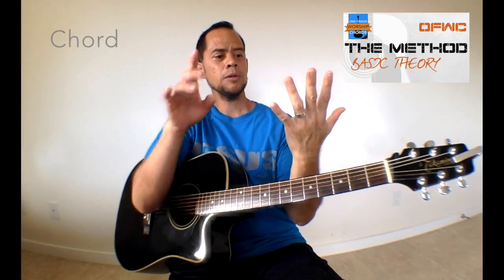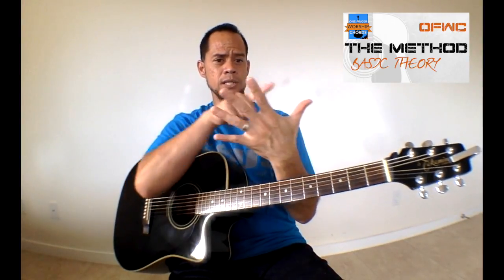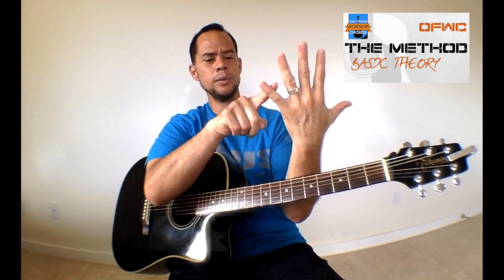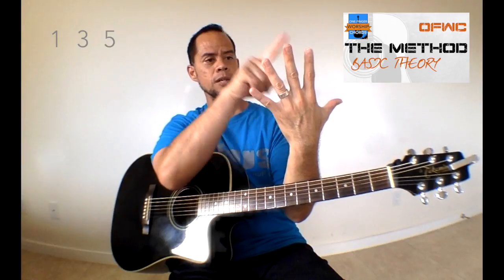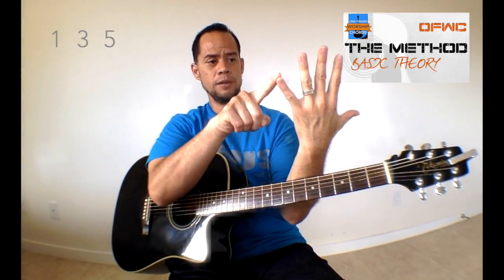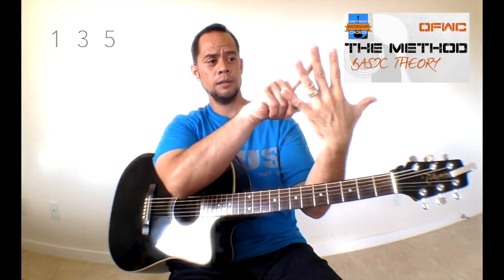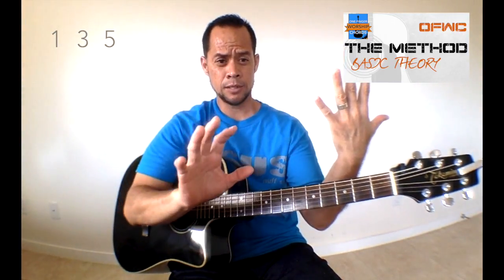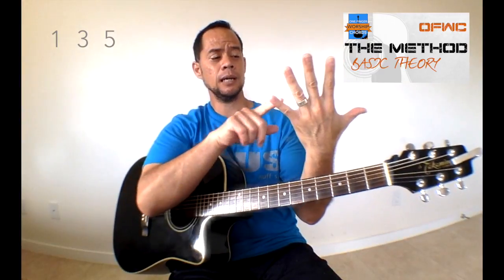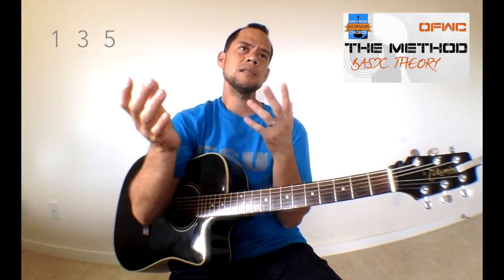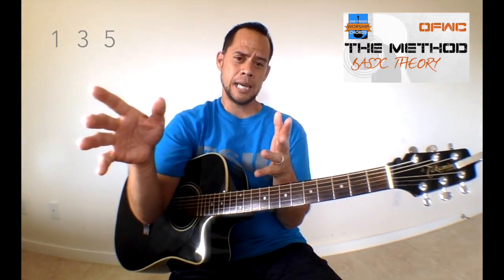So when somebody says to make a chord, you need your first, your third, and your fifth. It's this one right here, this one right here, and this one right here. It's 1, 2, 3 to make a chord. First, third, fifth. So these three notes sound really good together. The other notes are in the scale.